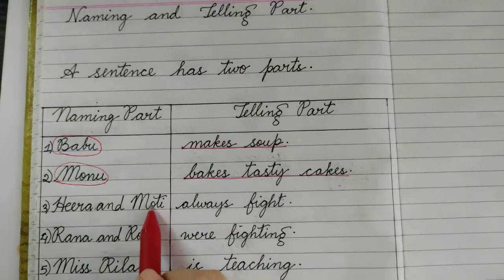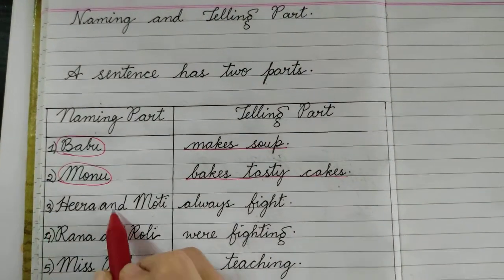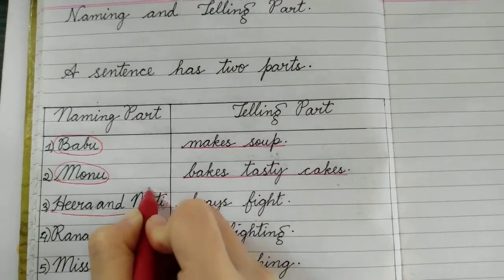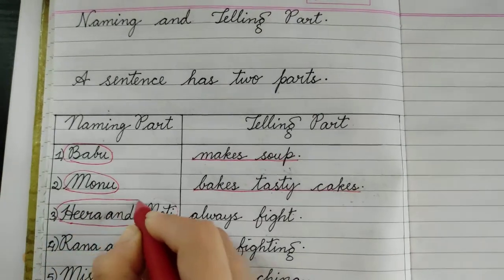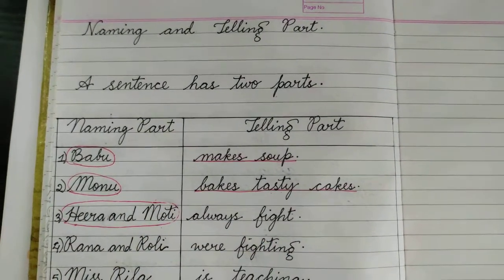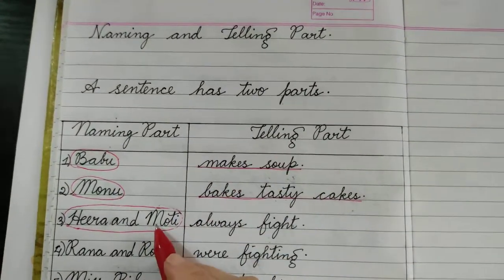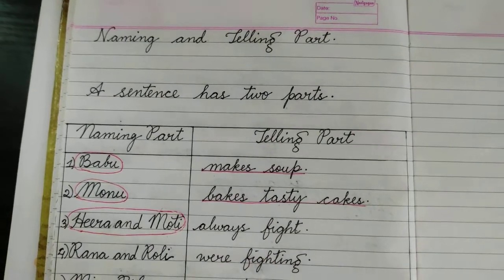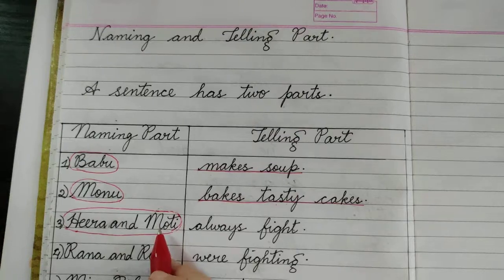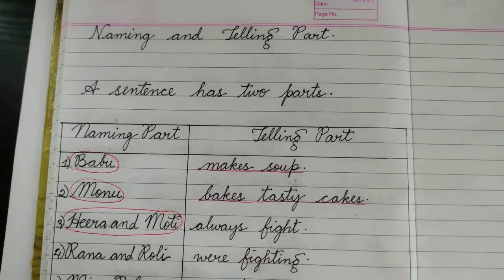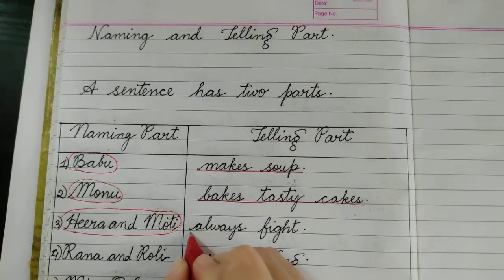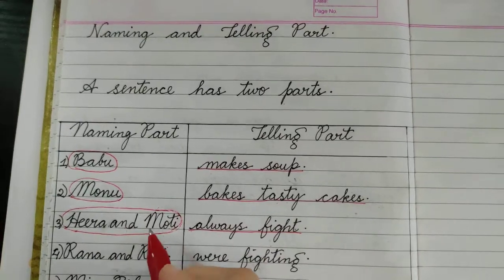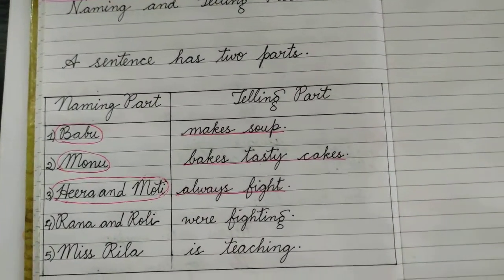Now we have here two names in the naming part, Hira and Moti. So I will circle the naming part, Hira and Moti. Now let us tell more about Hira and Moti. Hira and Moti always fight. Always fight here is a telling part because it tells us that Hira and Moti always fight with each other.